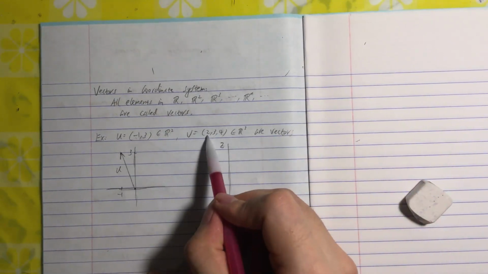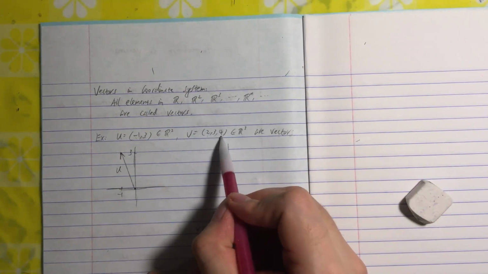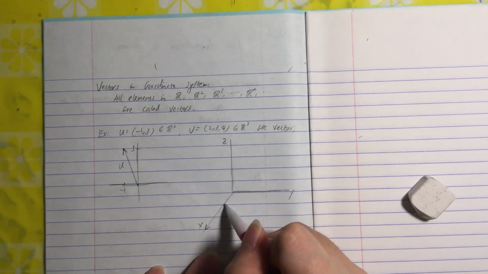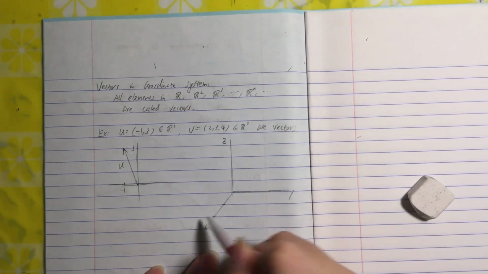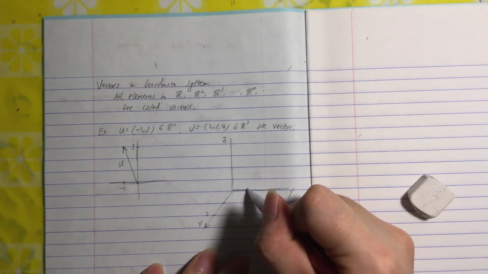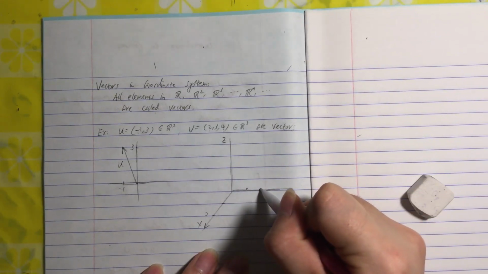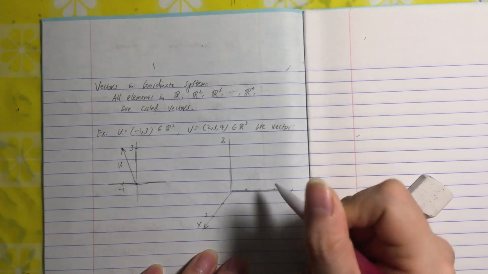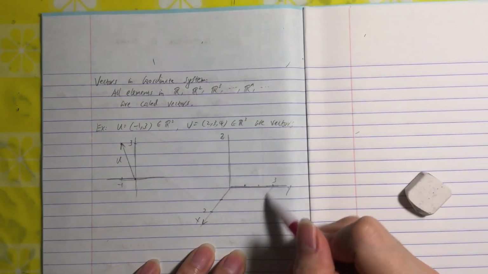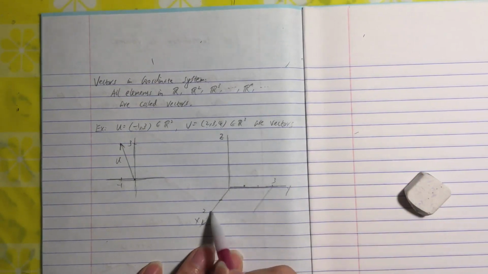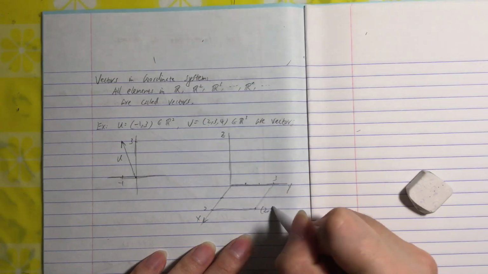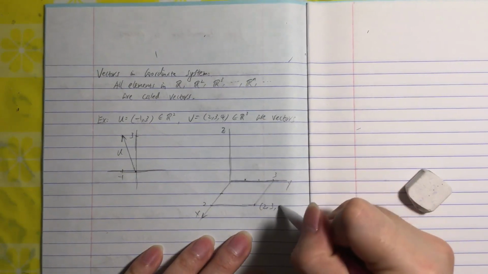So the x coordinate is 2, y coordinate is 3, z coordinate is 4. Let's plot a point (2, 3) on the xy plane first. That's a point (2, 3) on the xy plane, where the z coordinate is 0.